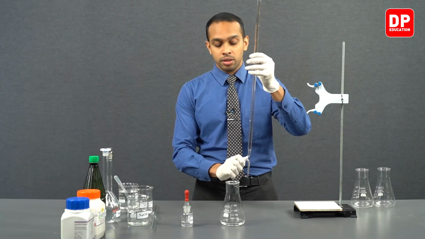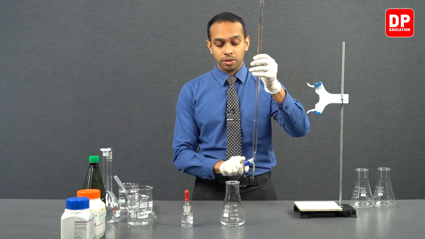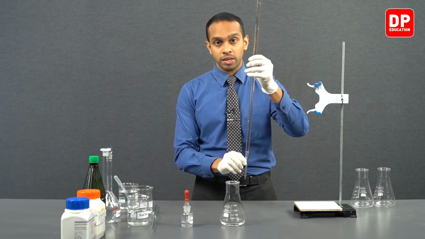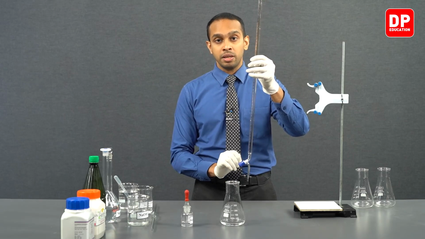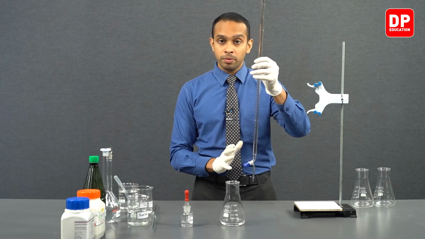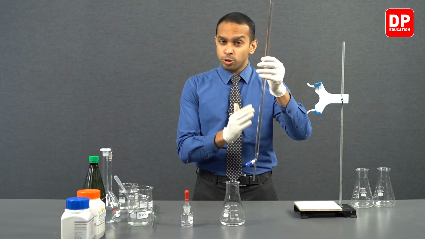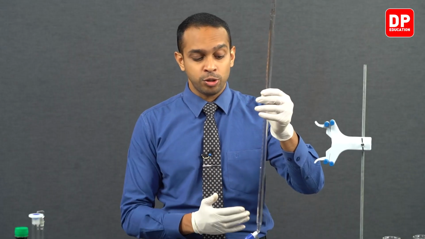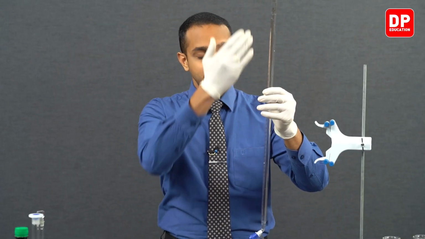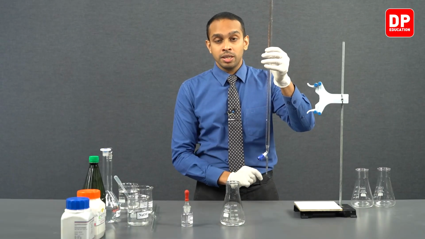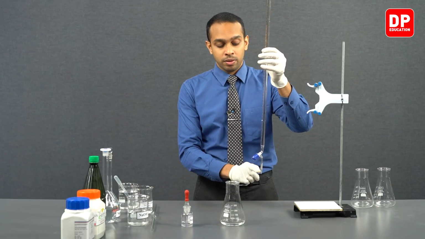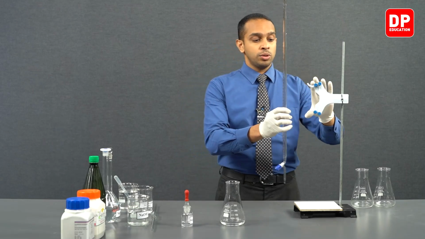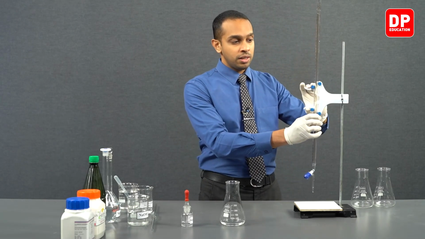If you don't tightly close this stopcock that we have over here, it is going to be a bit of a problem when you're trying to fill sodium hydroxide into our burette. So when you're trying to fill sodium hydroxide, you will see as you fill, the sodium hydroxide will run through the burette tip that you have over here. So now let's proceed to fill the burette.